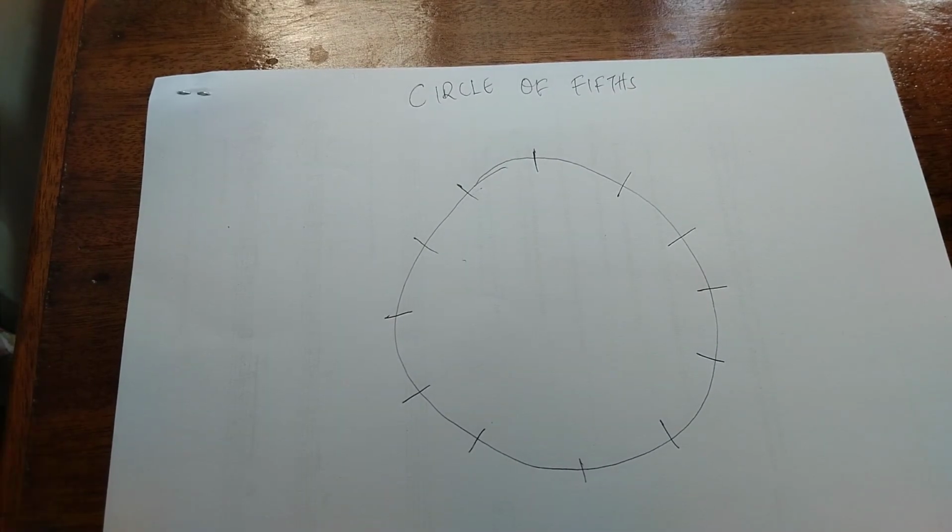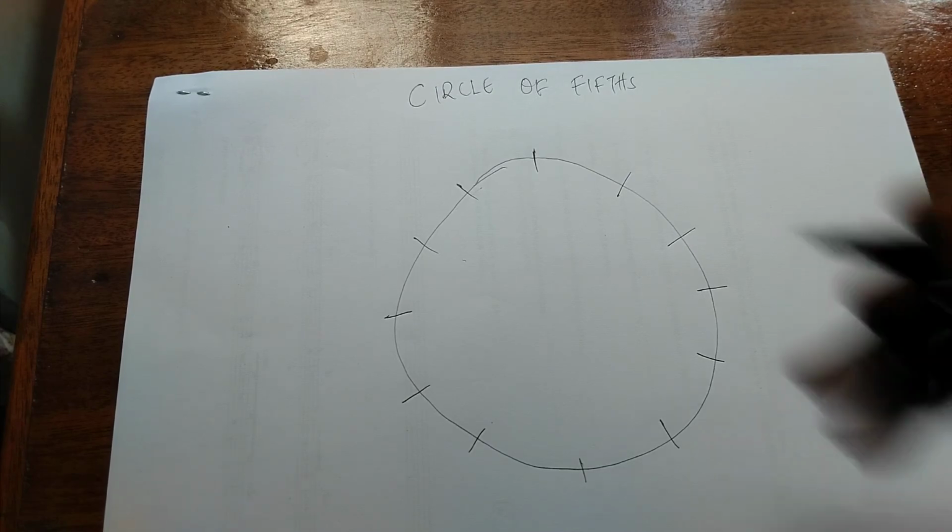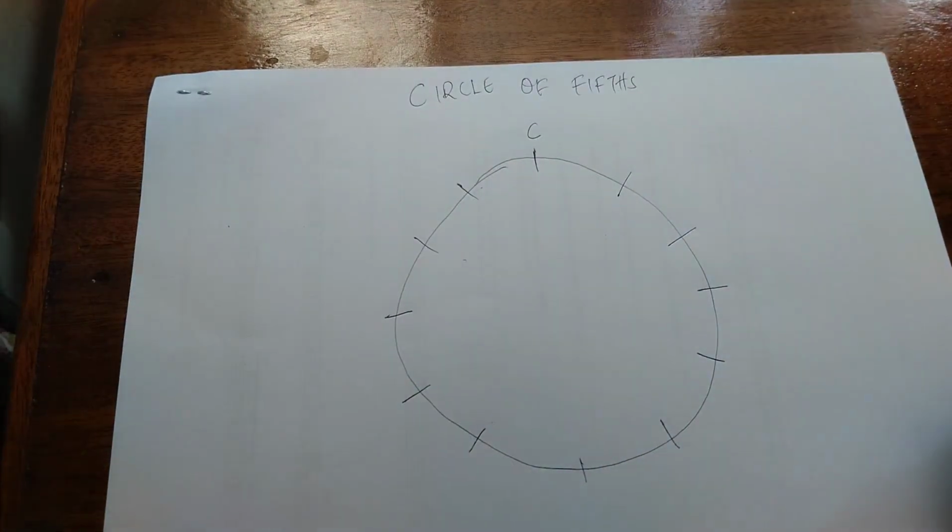We are going to start with C major, because there is no sharp or flat in C. So we start with C as our major scale, or major key. Now we are going to move in a clockwise direction as well as an anticlockwise direction. When we move clockwise, we move upwards a perfect fifth.